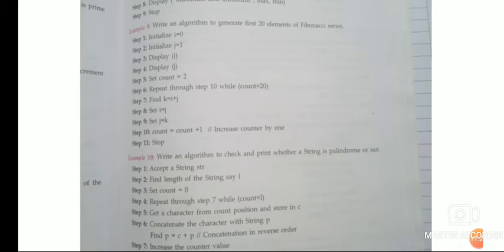Repeat through step 10 while counter is less than 20. First 20 elements of our series, that is while count less than 20. Then k is equal to i plus j. Set i is equal to j and j is equal to k. Interchange the values. The first value should become the second and the second value should become the third number. Then count is equal to count plus 1. Stop.